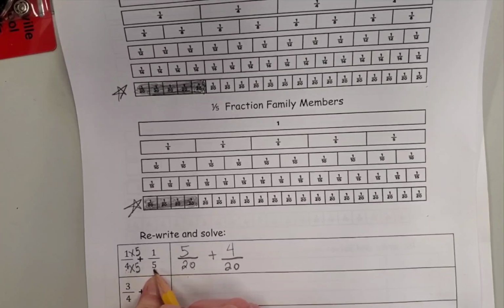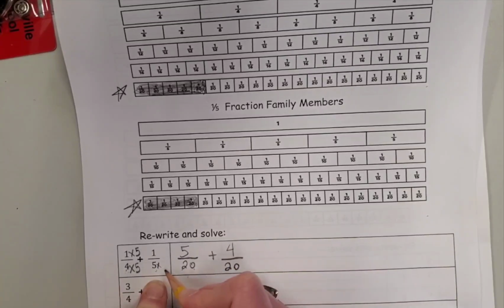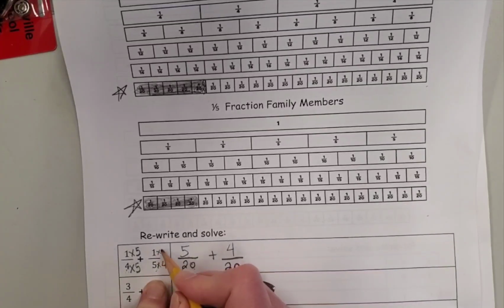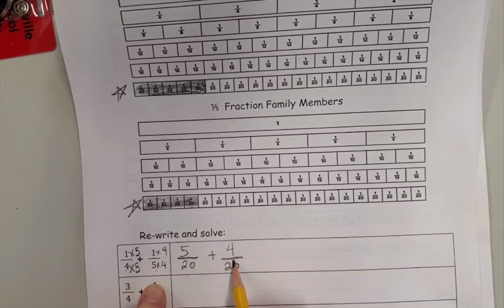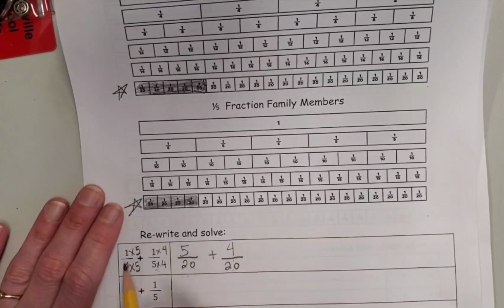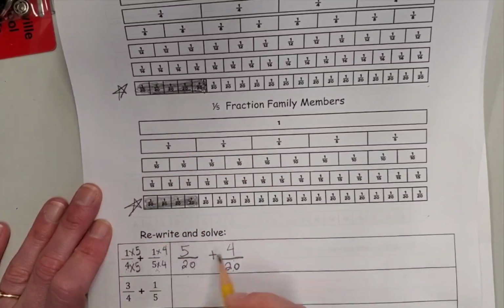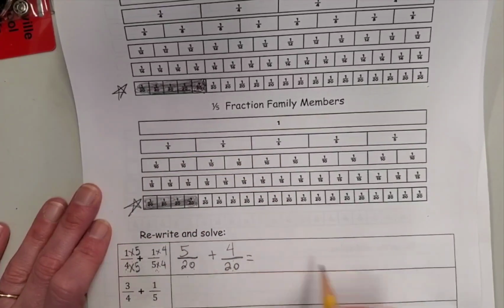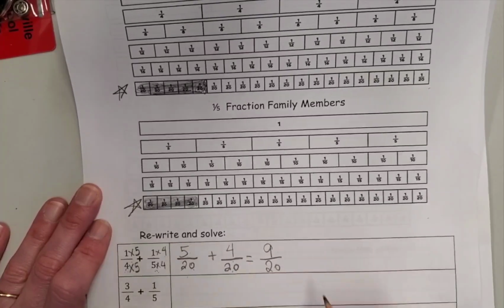1/5. How do we get from fifths to 20ths? We're going to need to multiply by 4. Okay, let's see if that works. 1 times 4 is 4 20ths. Ding, ding. 5 times 4 is 20. So this is correct. We did it the right way. We could have done it the multiplying way. We can do it the coloring way this time. And now we can just add across. 4 plus 5 is 9. Keep that bottom denominator.